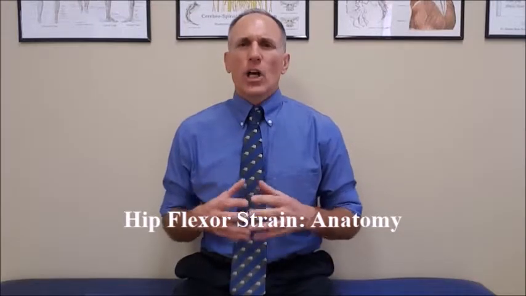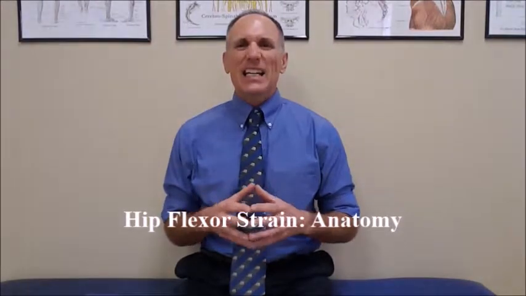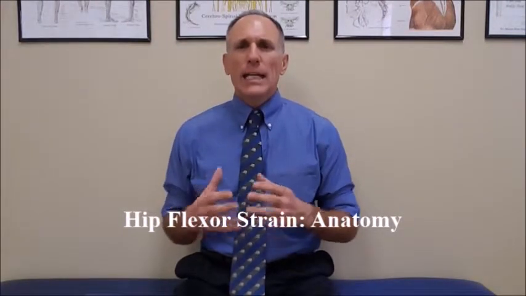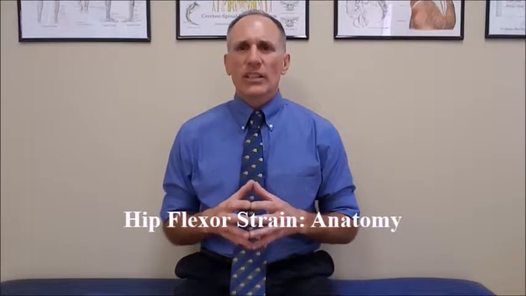The psoas major originates on the lumbar spine. It originates on the side of several vertebrae of the low back, and it goes inferior and attaches to the inside aspect of the femur, which is the thigh bone, at a point called the lesser trochanter. The iliacus is the second muscle of the iliopsoas that begins on the front part of the pelvis, and it combines with the psoas major and also attaches into the lesser trochanter. So the iliopsoas is the principal hip flexor. Now there are other muscles that assist in this, but the iliopsoas is the primary hip flexor.